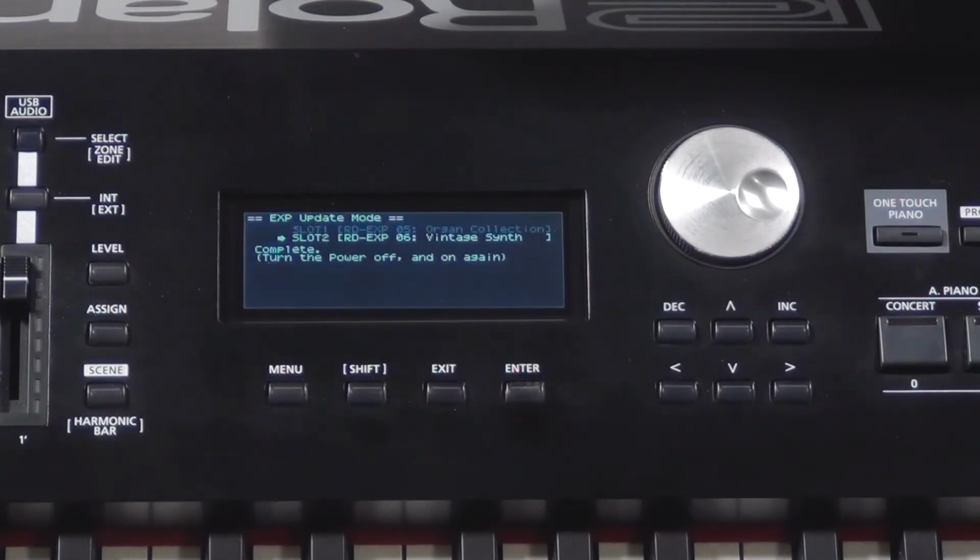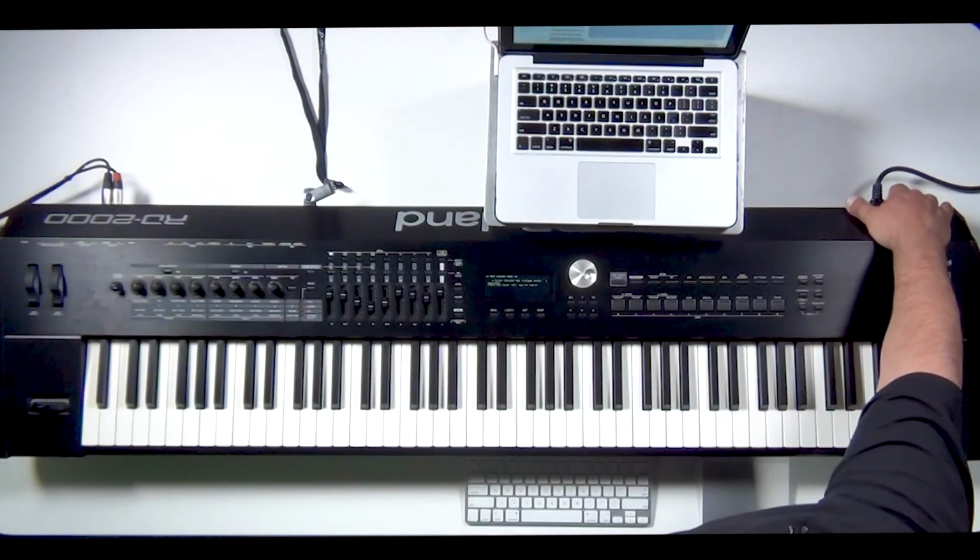As soon as we get done loading up this expansion board 06, we're going to turn off the RD-2000, turn it back on, and make sure that both of the expansion boards are indeed loaded, and then show you how to go ahead and access them through the expansion board button. So stay tuned for a second longer and we're going to get that going. So let's take a look and see what's going on. So expansion board 6, the vintage synth selection is complete. Turn off the power and on again. So I'm going to turn off the power.